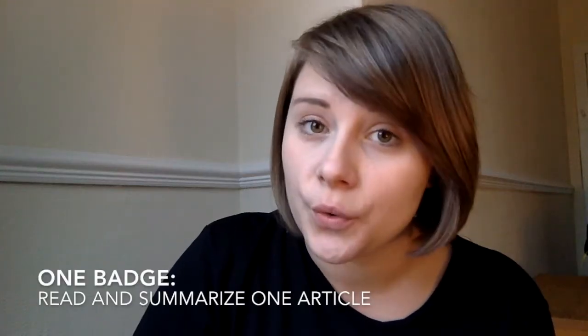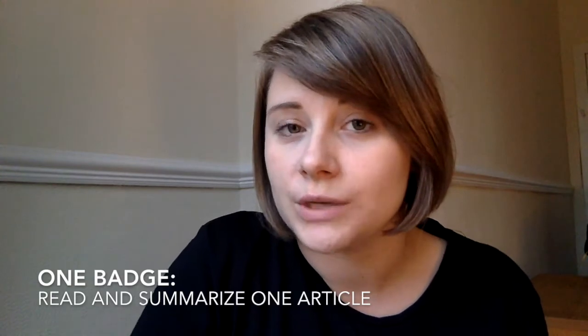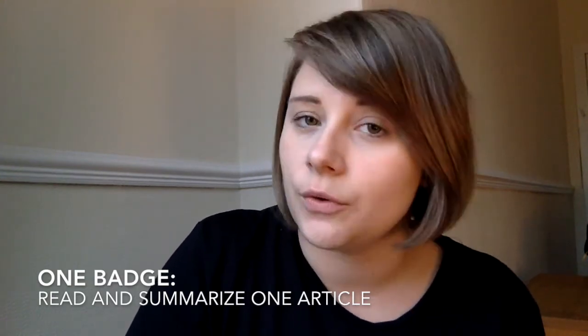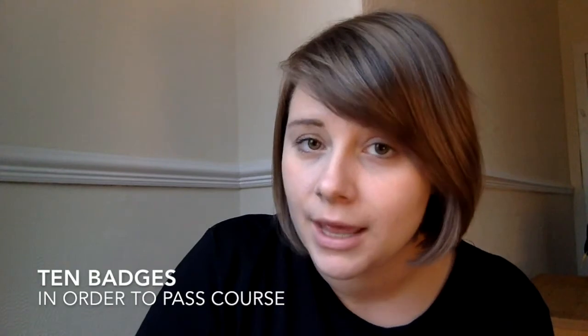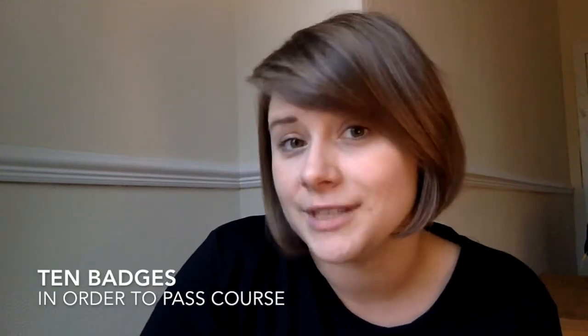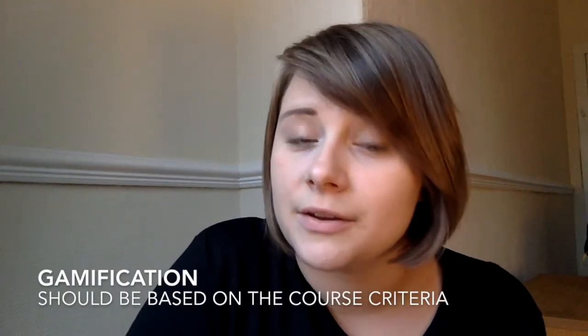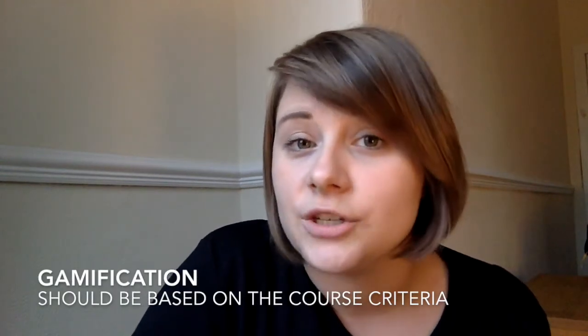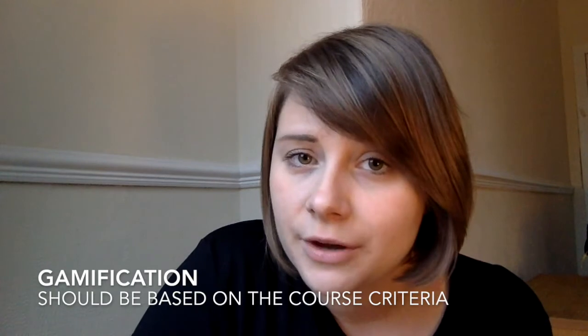Let's say that in your course, a student is required to read one article and summarize it in order to earn one badge. When the student reads a book and summarizes that, he or she earns 3 badges. In order to pass the course, the student needs to earn a total of 10 badges. These demands are in themselves nothing new, and they should be in line with the course criteria. However, when presented this way, the student might find it more motivating to reach these demands.